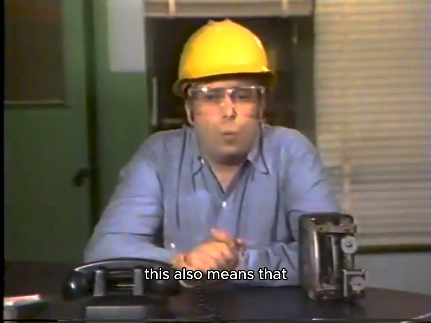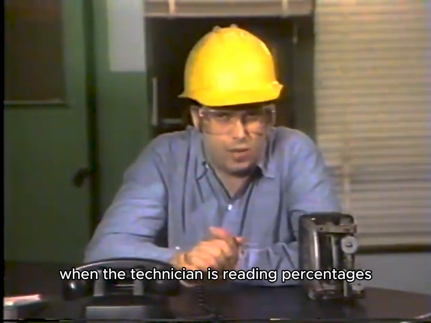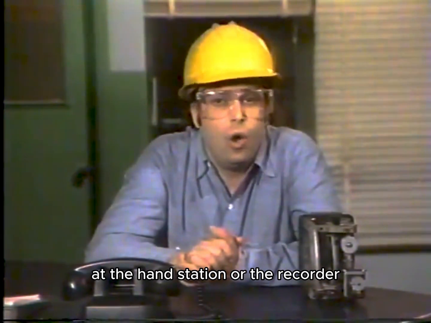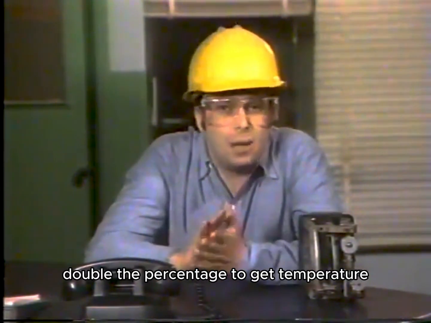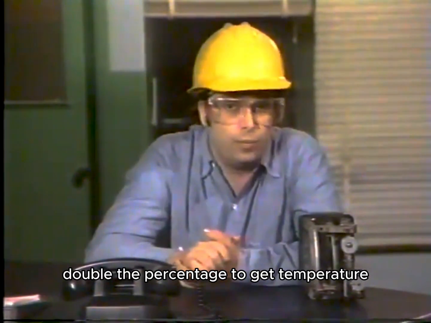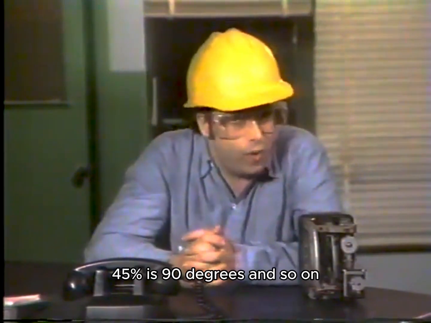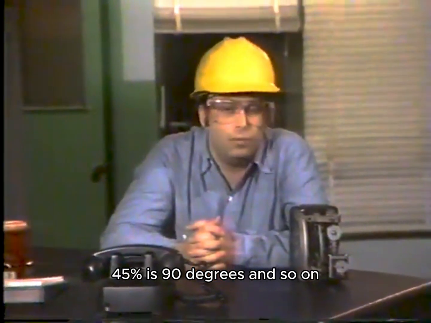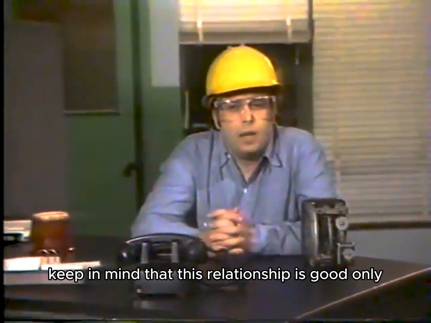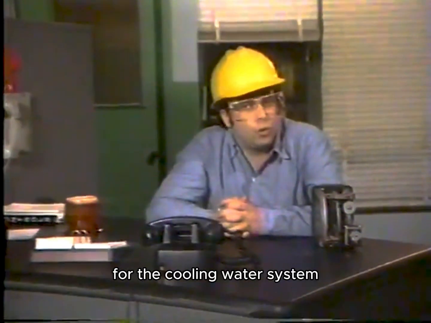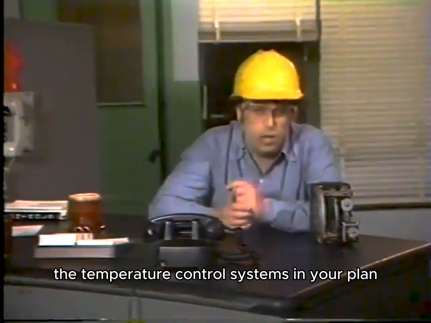This also means that when the technician is reading percentages at the hand station or the recorder, all he has to do is double the percentage to get temperature. For example, 40% is 80 degrees, 45% is 90 degrees, and so on. Keep in mind that this relationship is good only for the cooling water system. There will probably be different relationships for the temperature control systems in your plant.